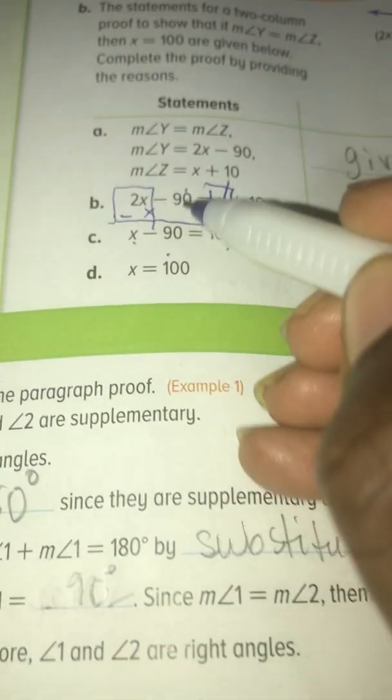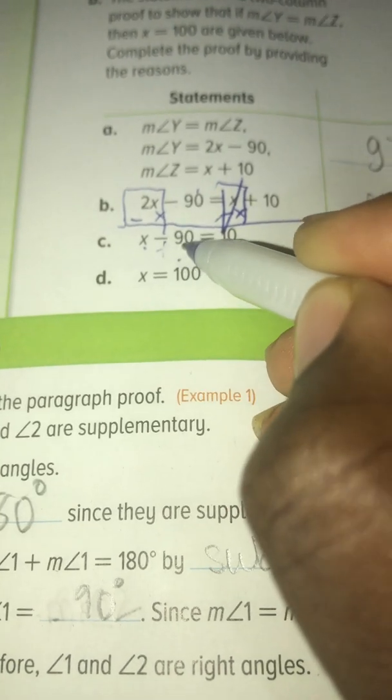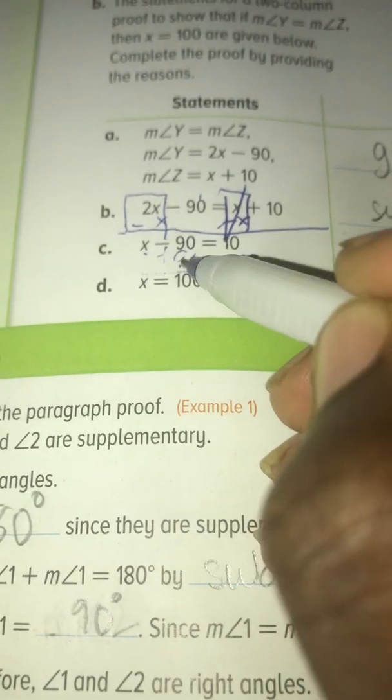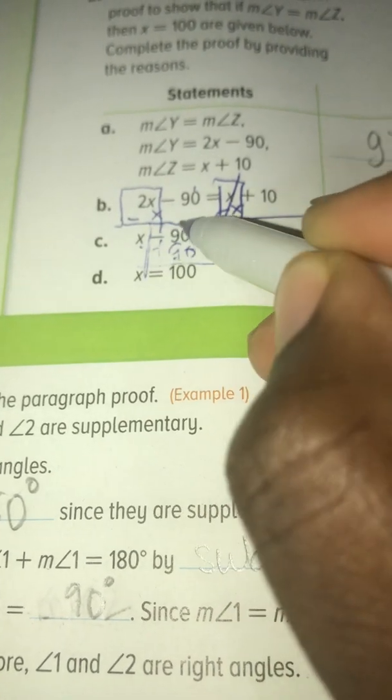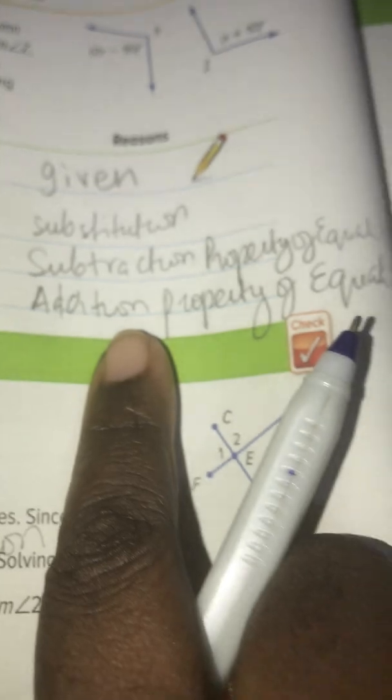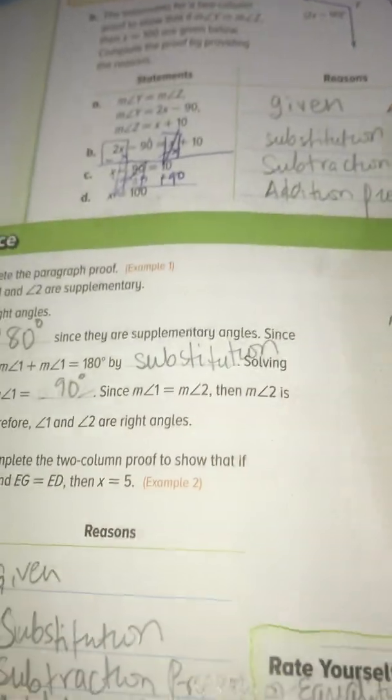Then how did I solve? I added 90 on both sides, and then x equals 100 because this went away. So x equals 100. Because I added 90 on both sides, I wrote addition property of equality.